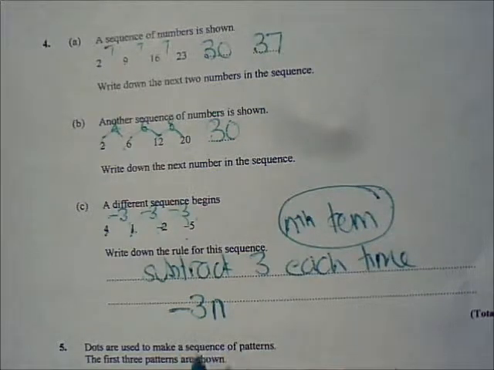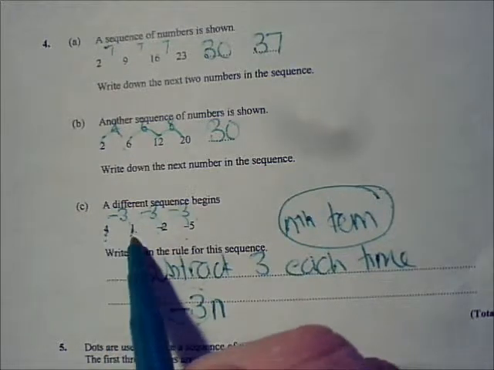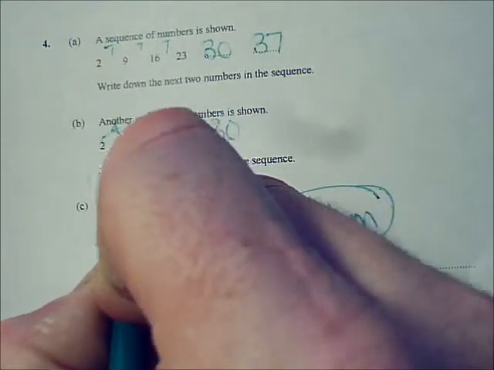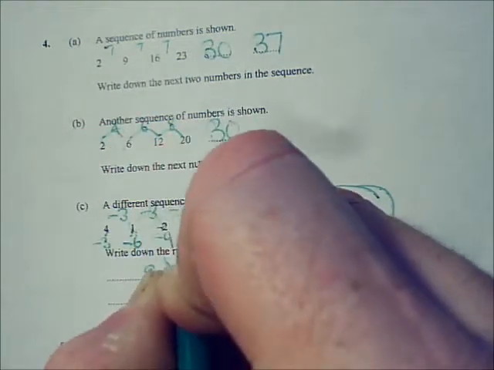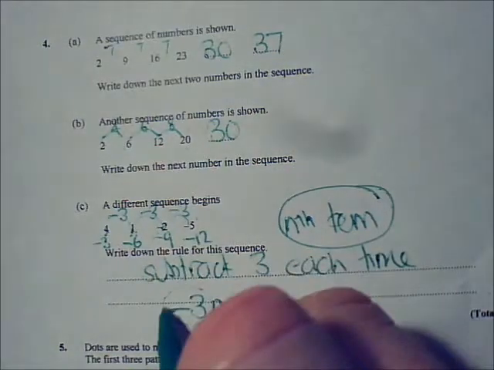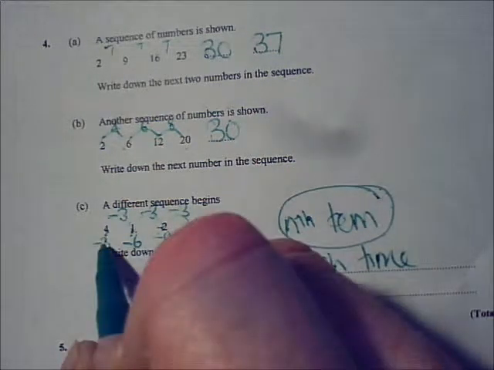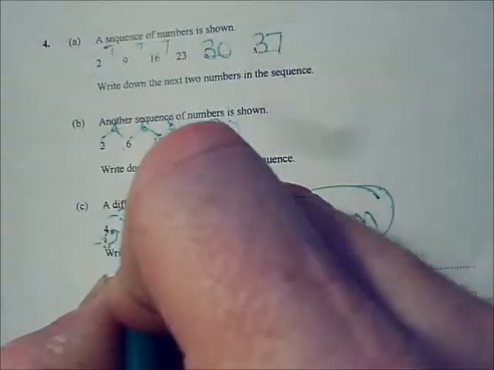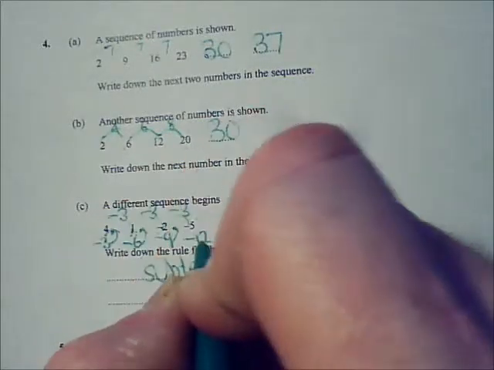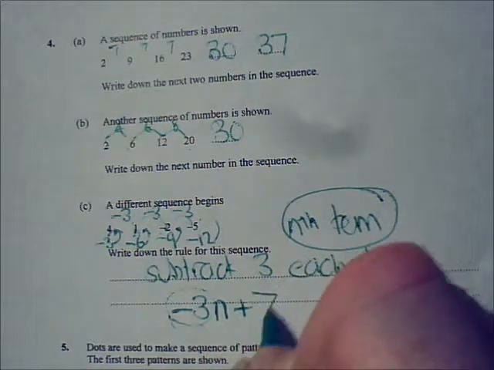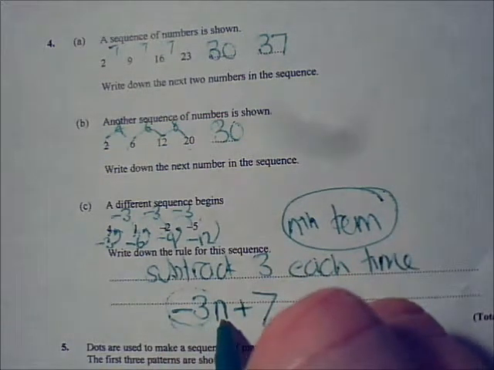And then the question is, what's the difference between the -3 times table and our sequence? So -3, -6, -9, -12. That's this rule, -3n, the -3 times table. And our sequence is always 7 more than that. So the nth term formula for this sequence would be minus 3n plus 7.